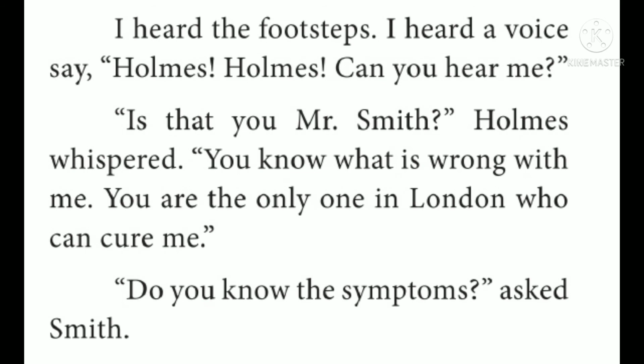I heard the footsteps. I heard a voice say, "Holmes, Holmes, can you hear me?" "Is that you, Mr. Smith?" Holmes whispered. "You know what is wrong with me? You are the only one in London who can cure me." "Do you know the symptoms?" asked Smith. So here we'll see the explanation.